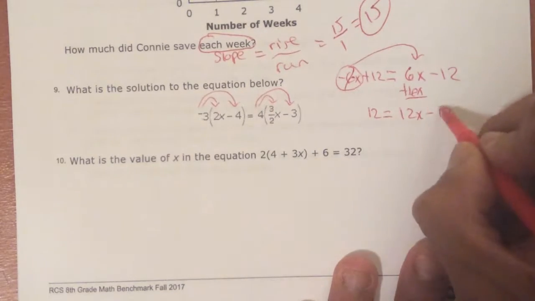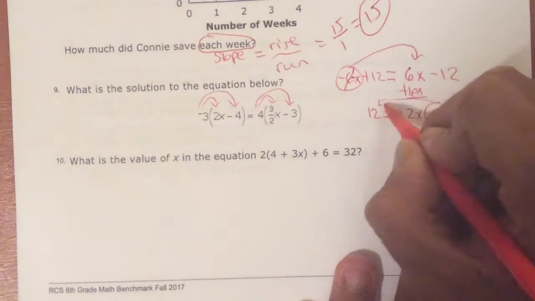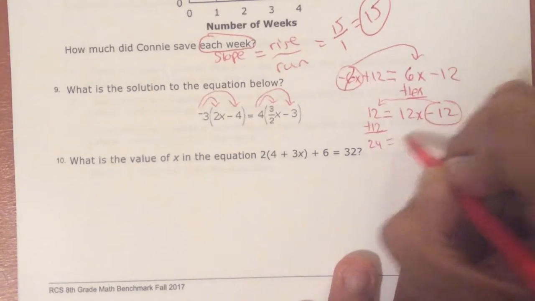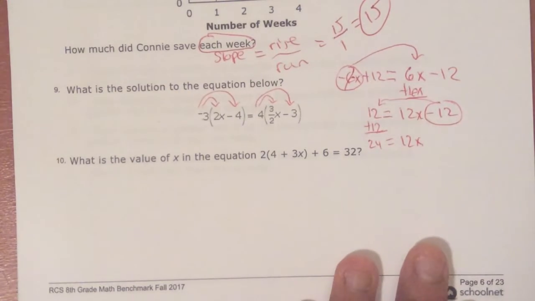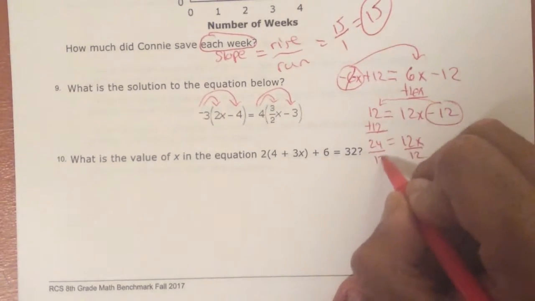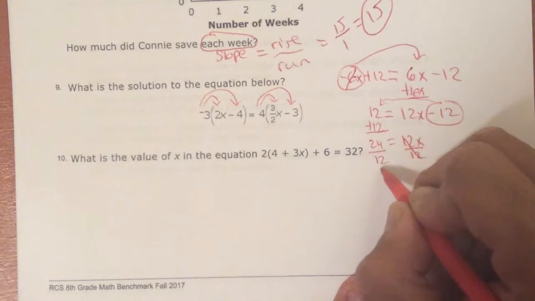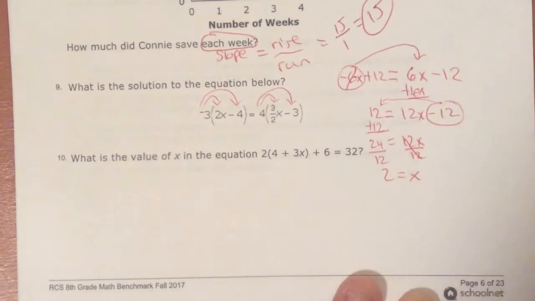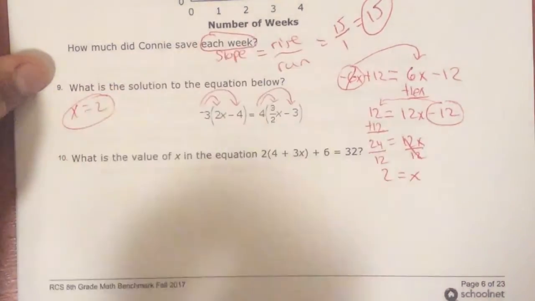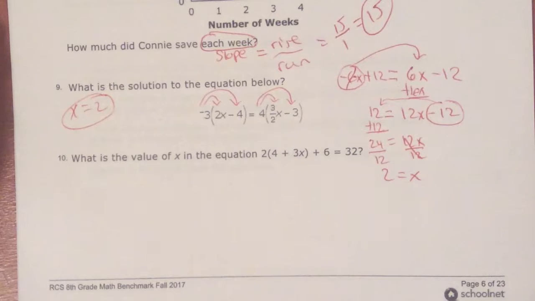And then I want to move the minus 12 to the other side to become a plus 12. So 12 plus 12 is 24 equals 12x. And then the opposite of multiplying by 12 is to divide by 12. So 24 divided by 12 is 2 equals x. So your final answer for that problem is x equals 2. And because it was gridded, you would have to put in 2 for your answer.